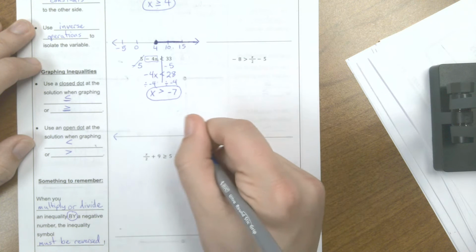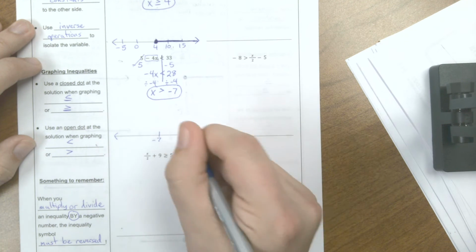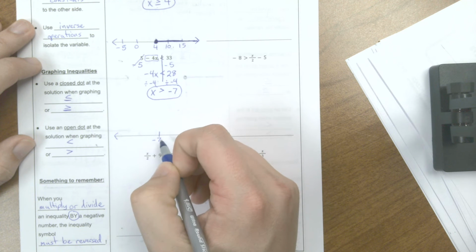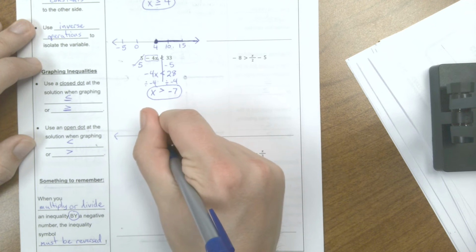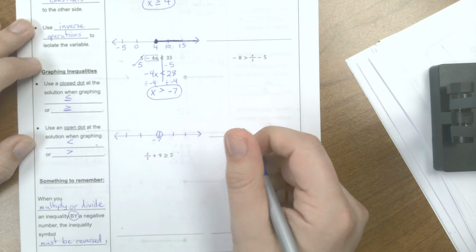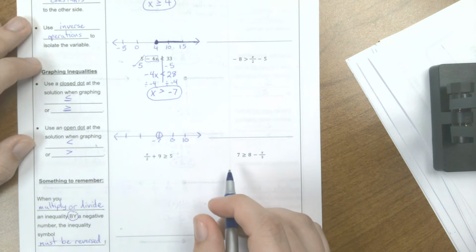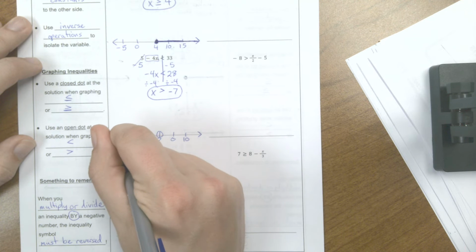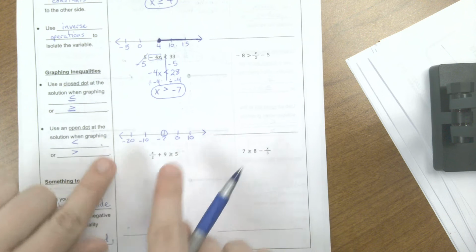Graphing this is still the same. Make your arrows. Bring your solution down. -7. X is greater than -7. Is -7 greater than -7? It is not. So this is going to be an open dot. Two numbers larger, two numbers smaller. -7 to 0, 0 to 10. That works for me. -7 to -10 to -20. That works for me. Okay, this number line is true.